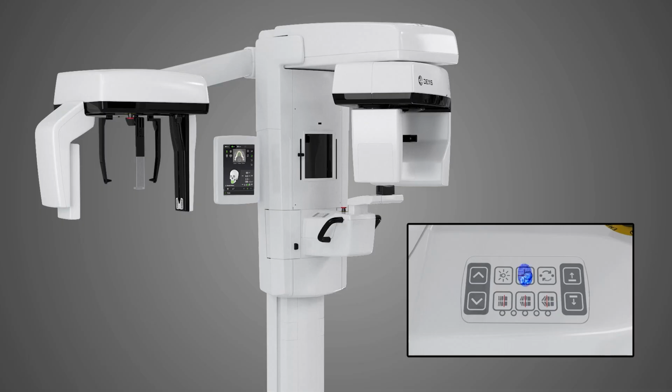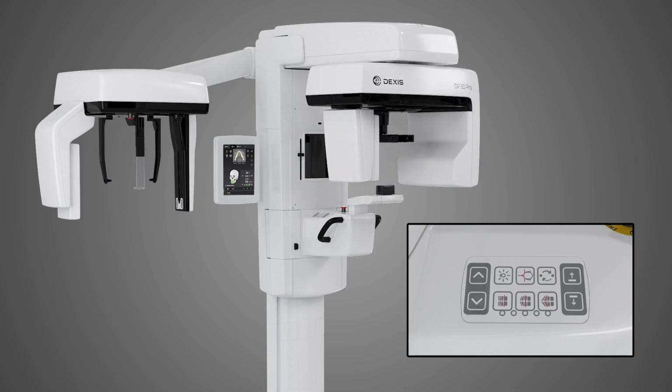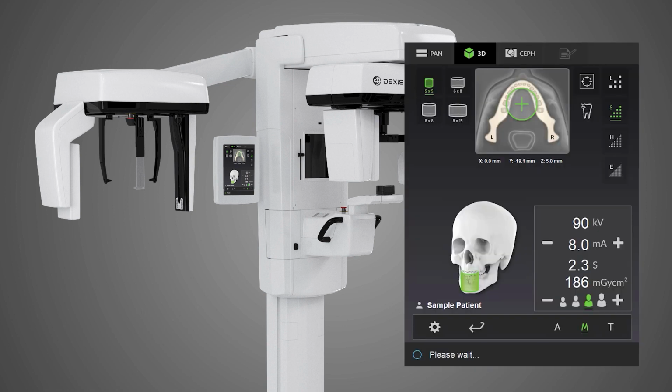Tap the Patient In button on the positioning panel. The unit will rotate into the Patient In position. When the Ready indicator on the panel turns green, the unit is ready for a patient.